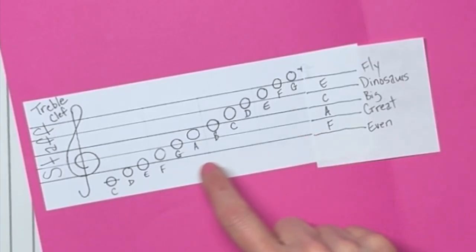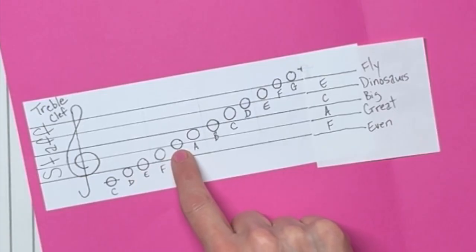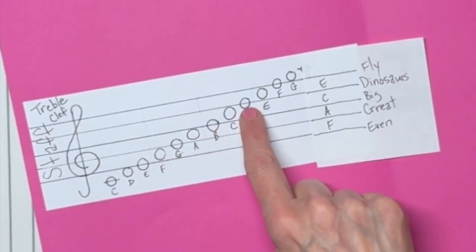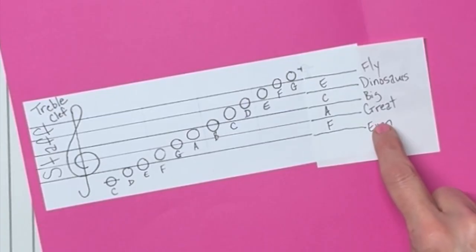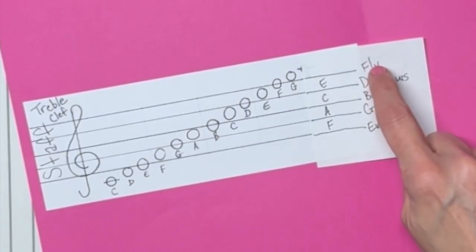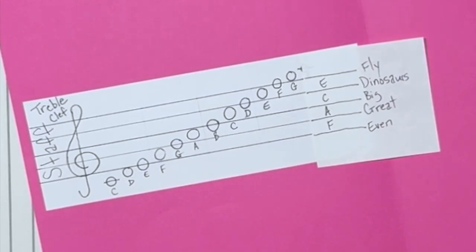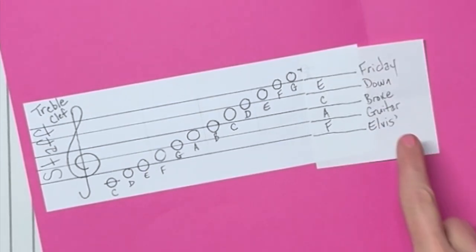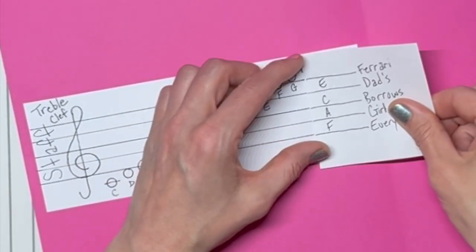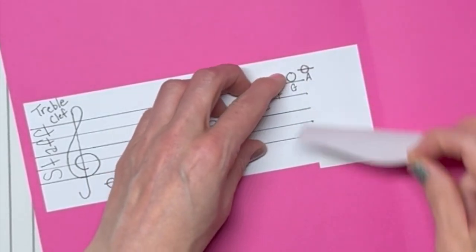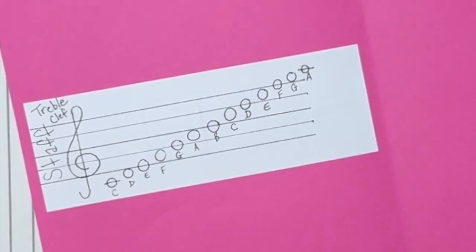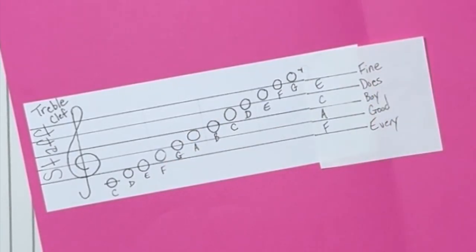What about the lines? We have an E on the bottom line, then a G, then a B, then a D, and an F. So we can remember that by saying the sentence, even great big dinosaurs fly, or Elvis's guitar broke down Friday, or every girl borrows dad's Ferrari, or every good boy does fine.